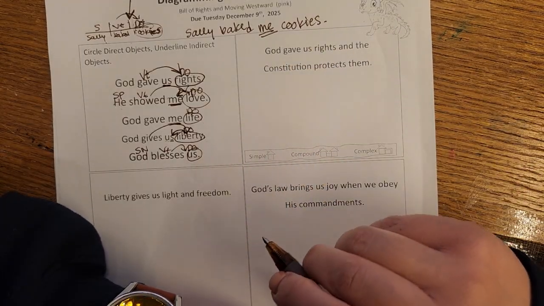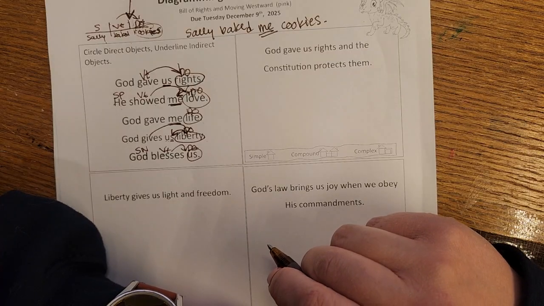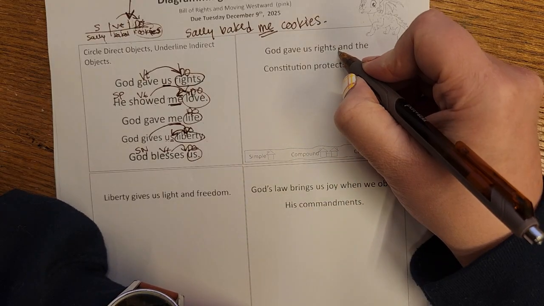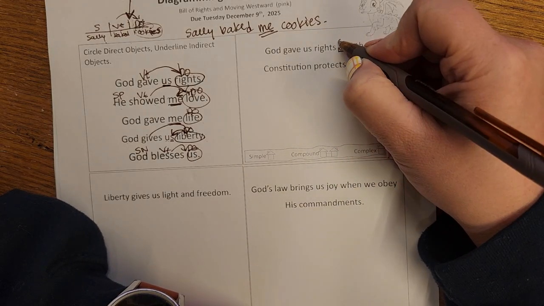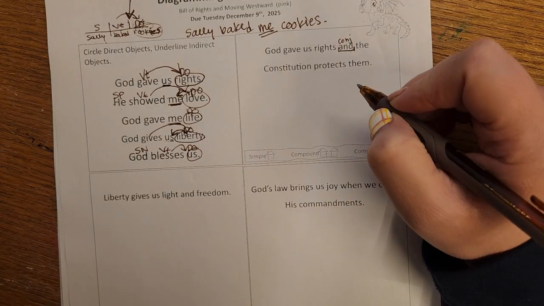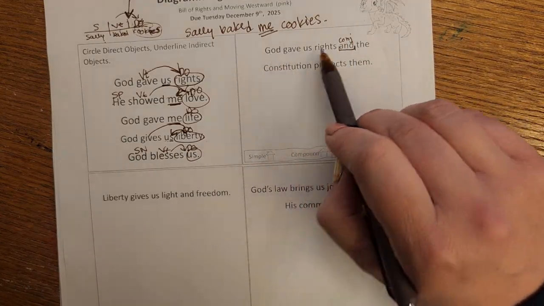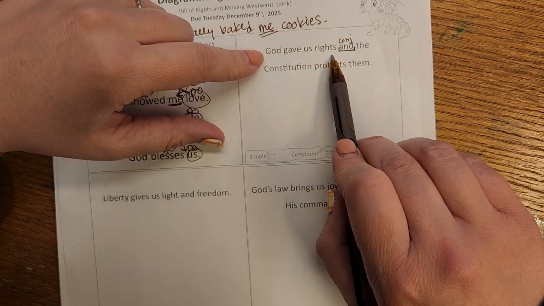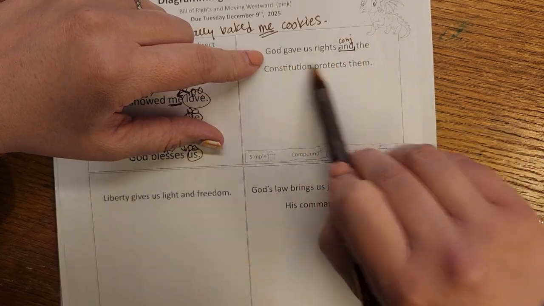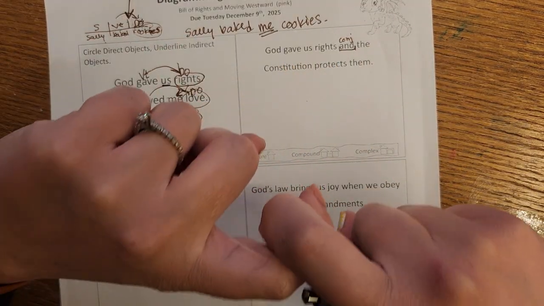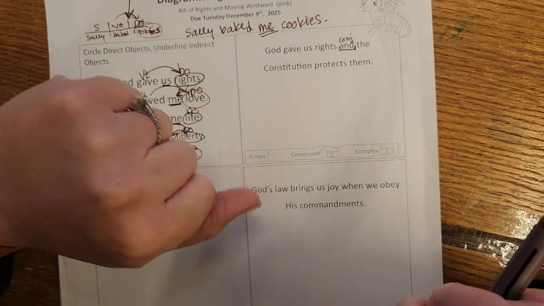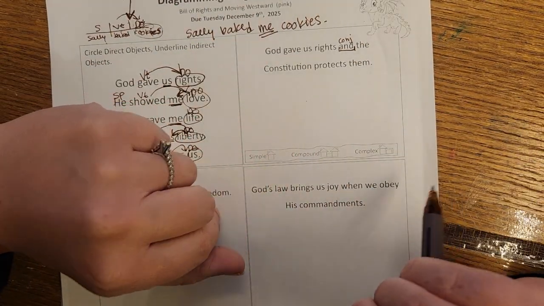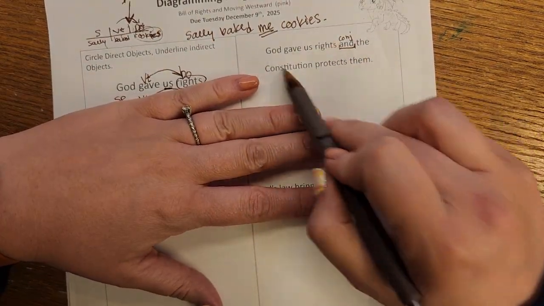Ooh, what do we notice right off? We notice a conjunction, right? Linking two words, phrases, or clauses together. So what is it linking together? God gave us rights, and the Constitution protects them. It's linking two clauses, two things that could be sentences, right? So let's start on the first one.